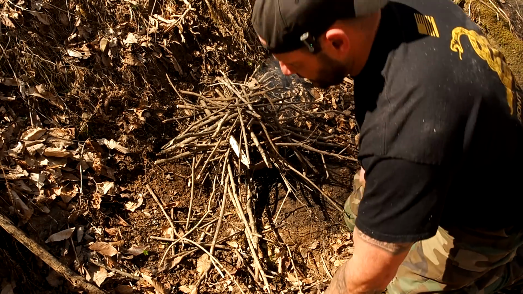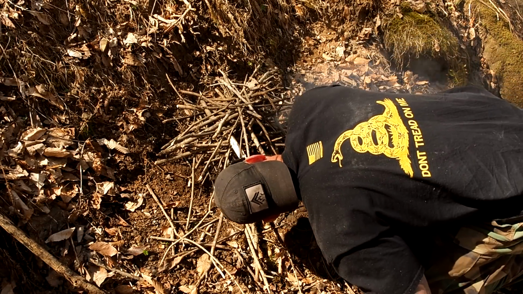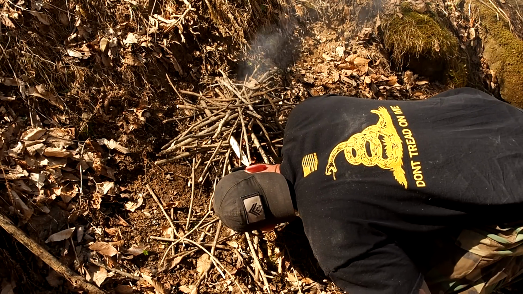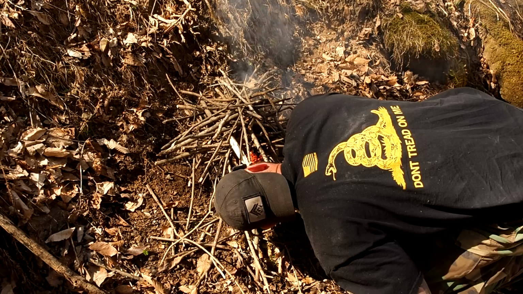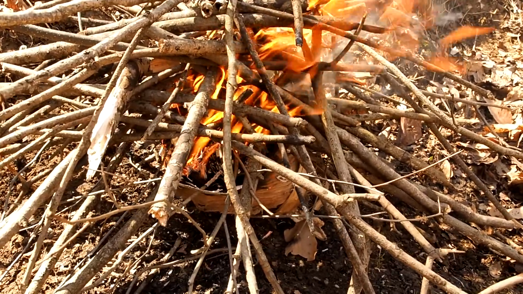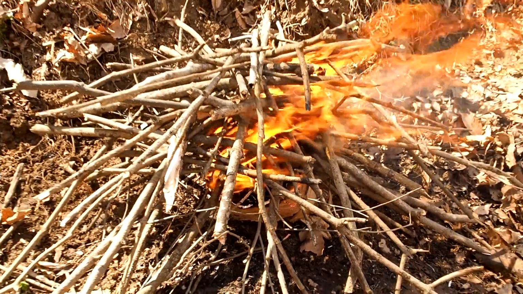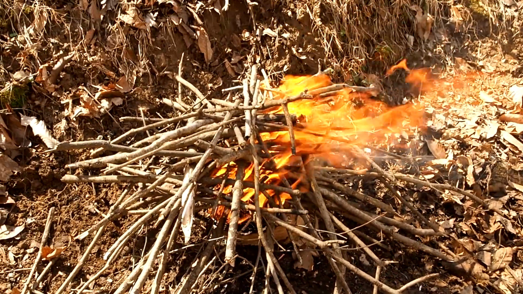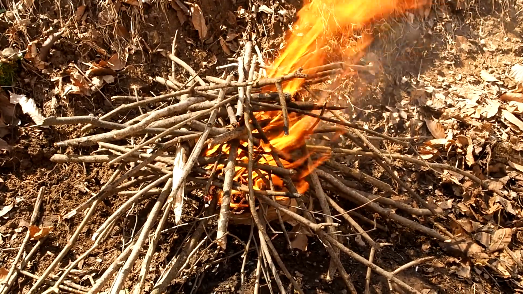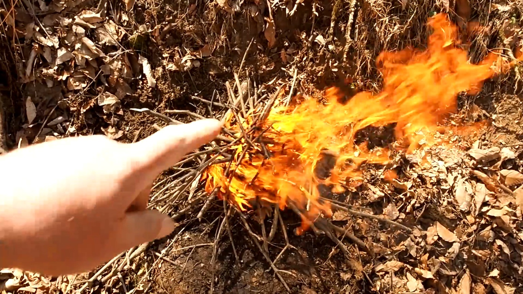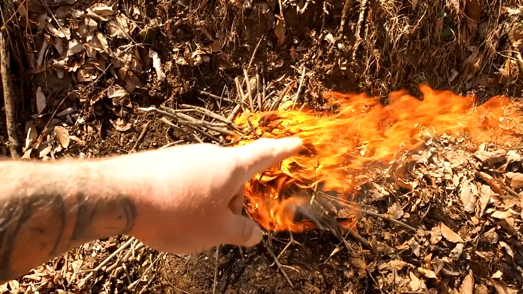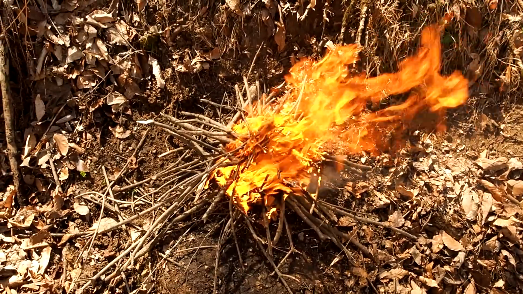Now, I can come down here. If you notice down there, there's a very small amount of that Tinder bundle actually being used. And look at that. It's going to burn long and hot. And there's our nice clean burn that we're talking about. Very little to no smoke. Really hot in the center where that bundle's at. Perfection.